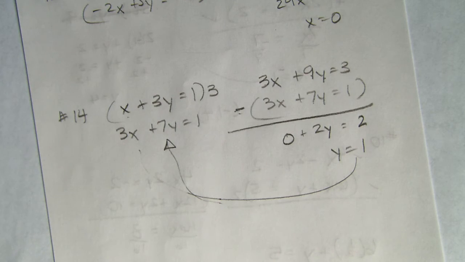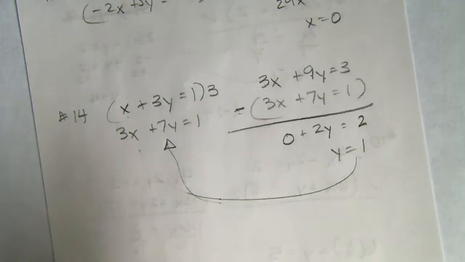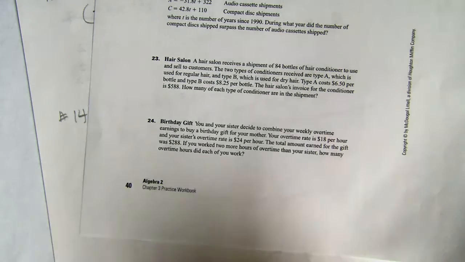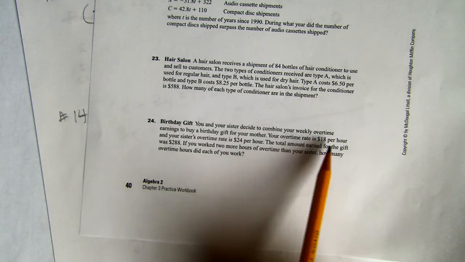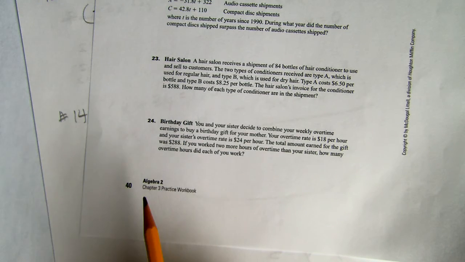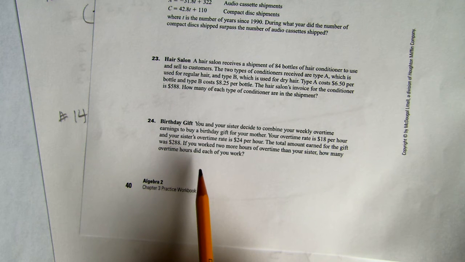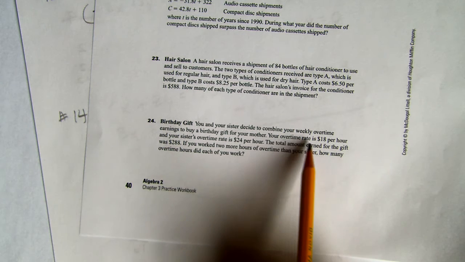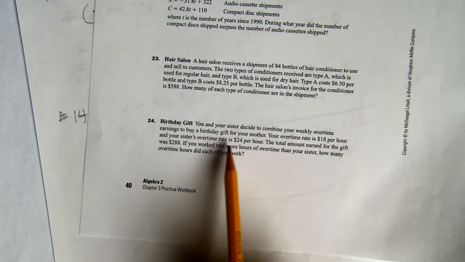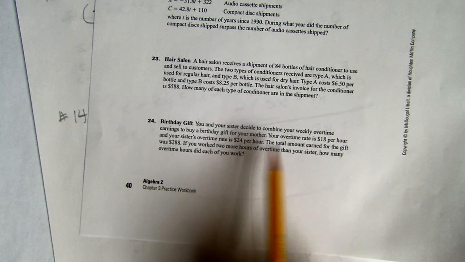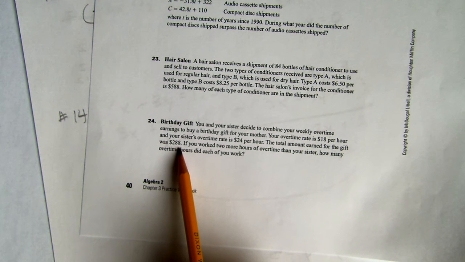And then finally the word problem. You guys have the practice sheet. So I'm going to do number 24, because you guys have to do number 23. You and your sister decide to combine your weekly overtime. A lot of time these problems that we do are called linear combinations. Your overtime rate is $18 per hour. Hers is 24. The total amount you earned was $288.